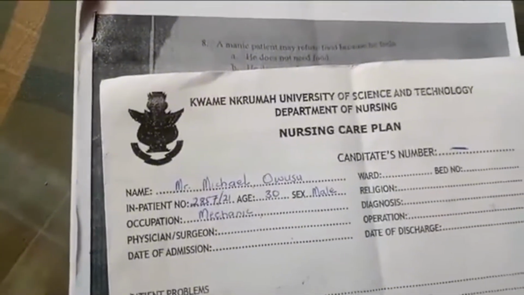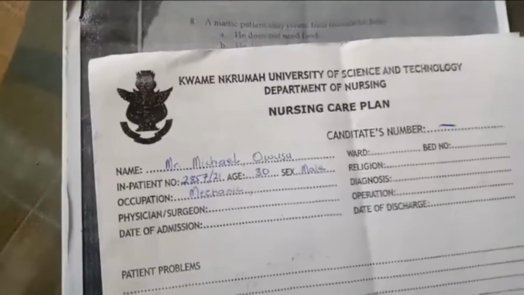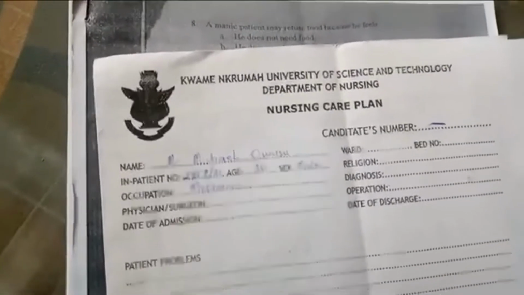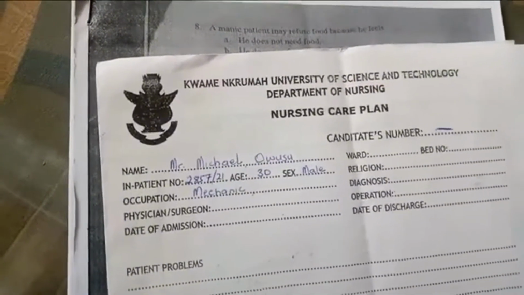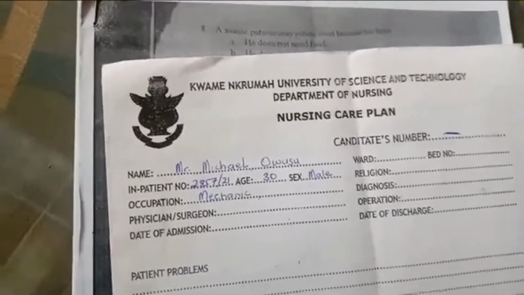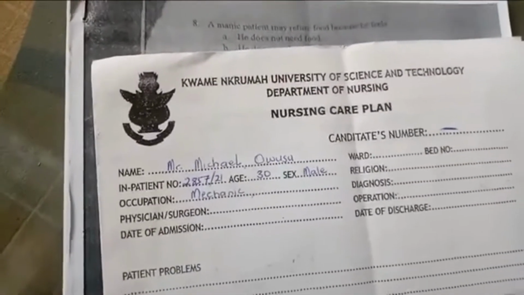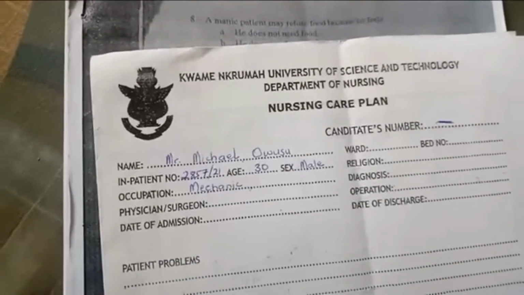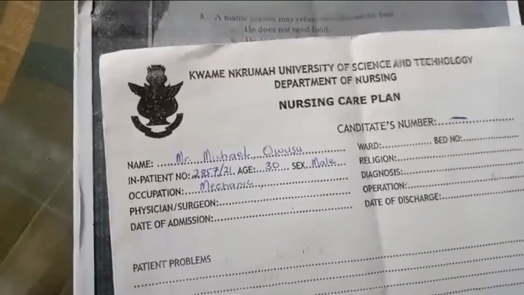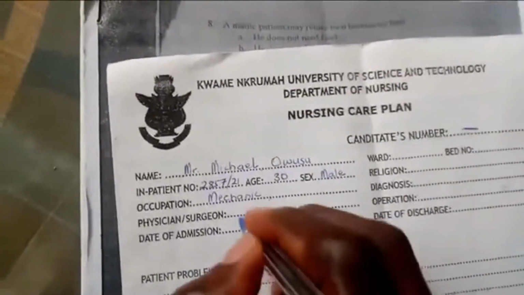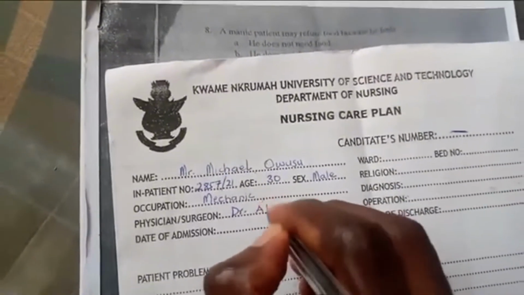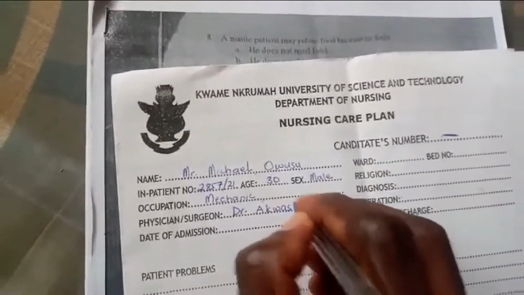Sometimes it's not just one physician, it's a team. When you've been to a teaching hospital, you realize that they don't come in isolation. They come as a team, maybe medical team A, medical team B, surgical team A, surgical team B, etc. So let's say this physician here is a soloist. So let's say Dr. Akwesi is taking care of Mr. Michael also.